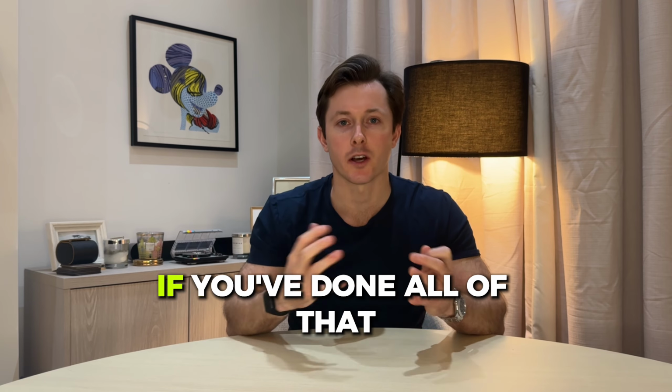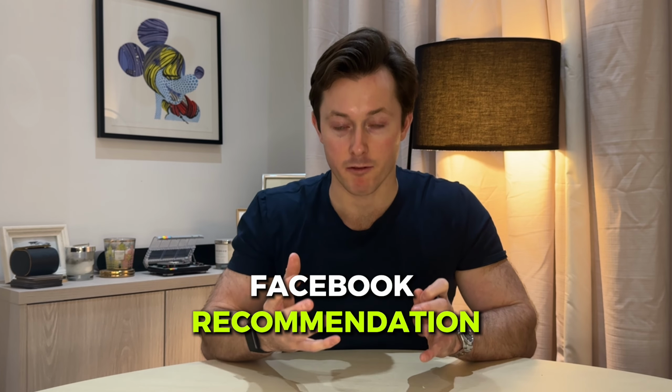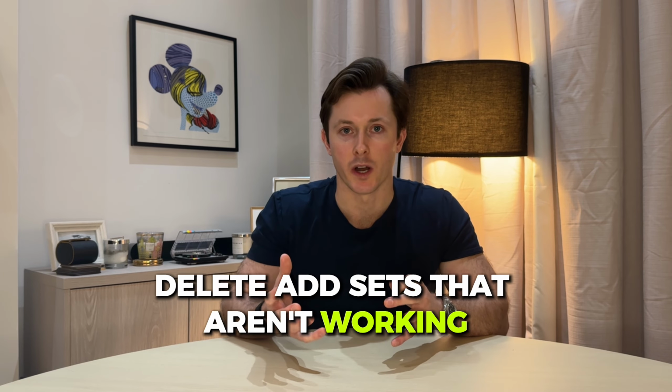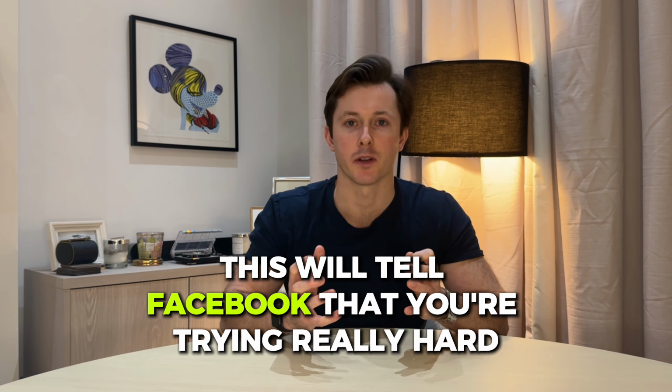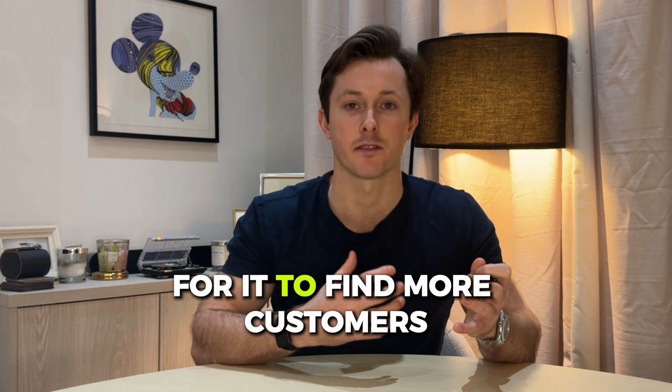And finally, if you've done all of that and you're seeing some success on Facebook ads, you then need to optimize and scale. For optimization, please listen to the Facebook recommendations. Leverage the Facebook algorithm as much as possible. Turn on campaign budget optimization, delete ad sets that aren't working, and make sure you have new creative coming into your account every single week. This will tell Facebook that you're trying really hard, but it also gives more assets for Facebook to test, for it to find more customers.